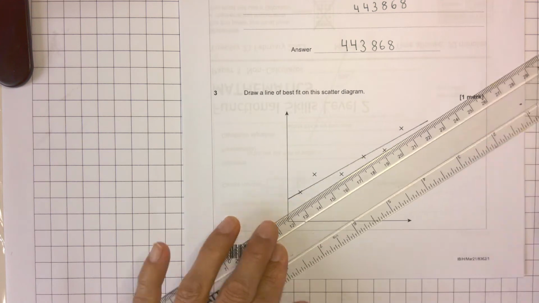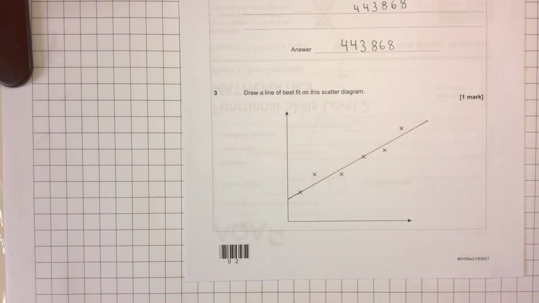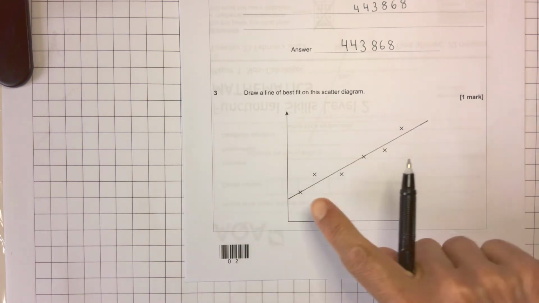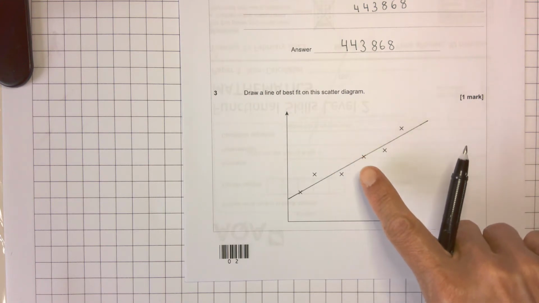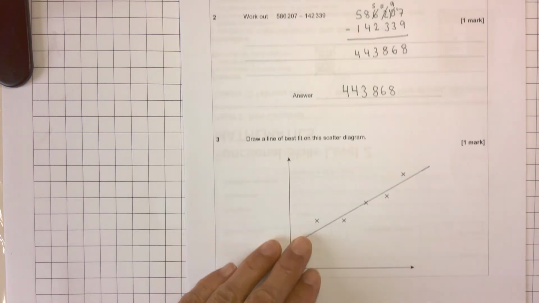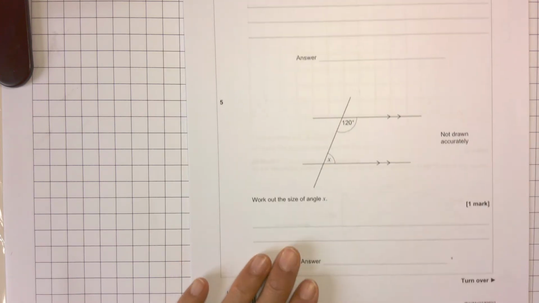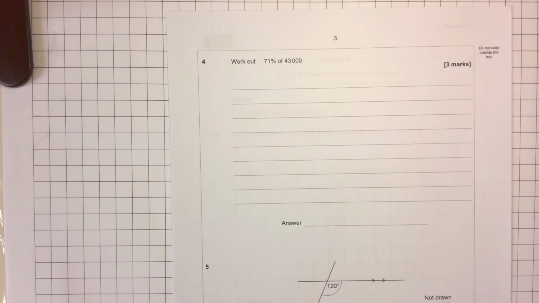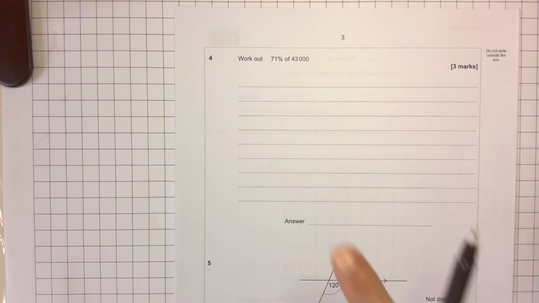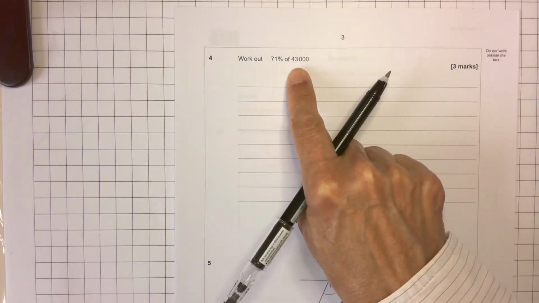You are allowed some flexibility, but please make sure that you do have roughly the same distribution of x's above and below. Question number 4. Question number 4 is a percentage question without a calculator. It says work out 71% of 43,000.